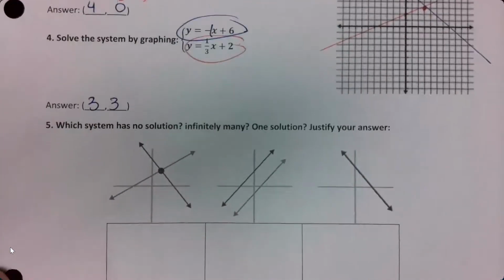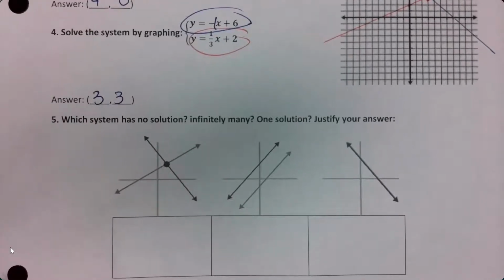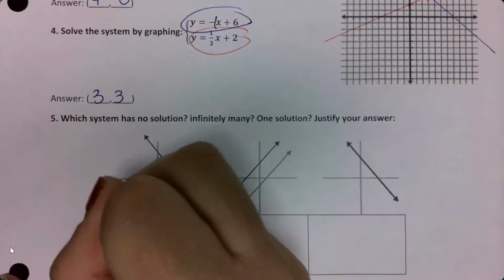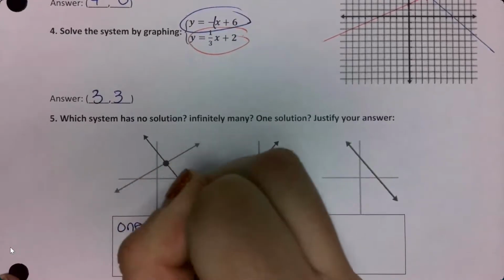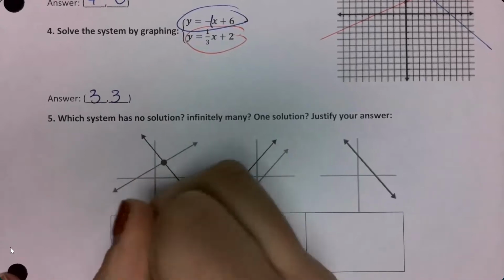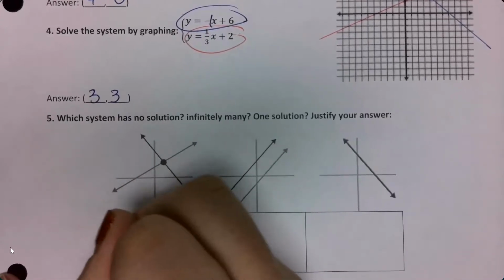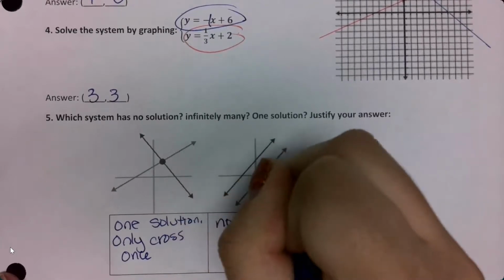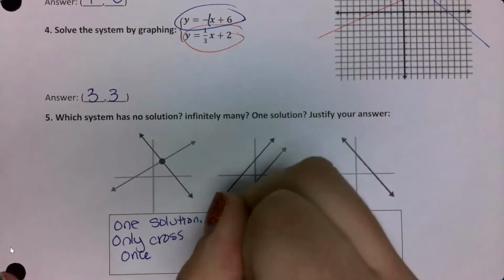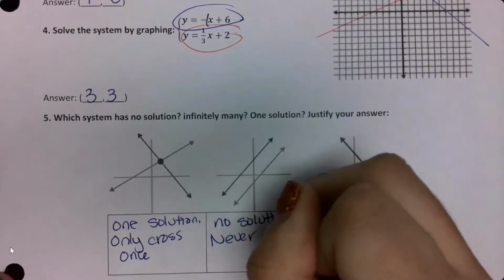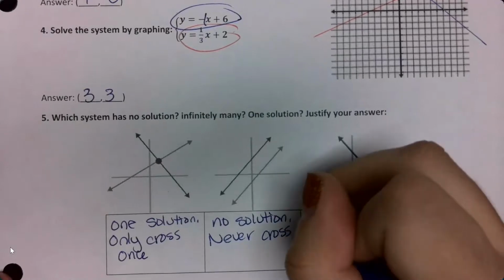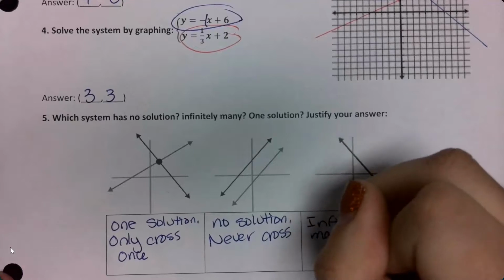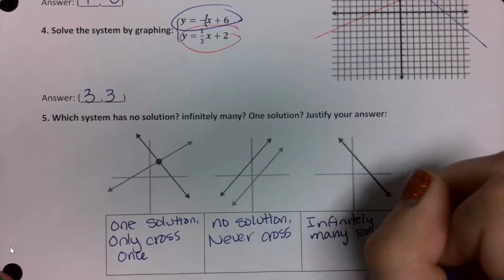Number 5 wants me to say which system has no solution, infinitely many, and 1 solution, and then to justify my answer. So this one has 1 solution. They only cross once. The next one, they are parallel. They have no solution. They never cross. And this last one is infinitely many solutions. They overlap.